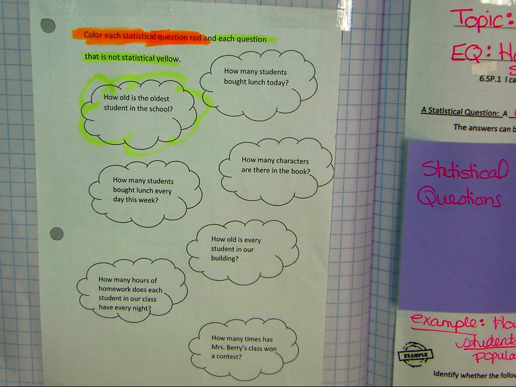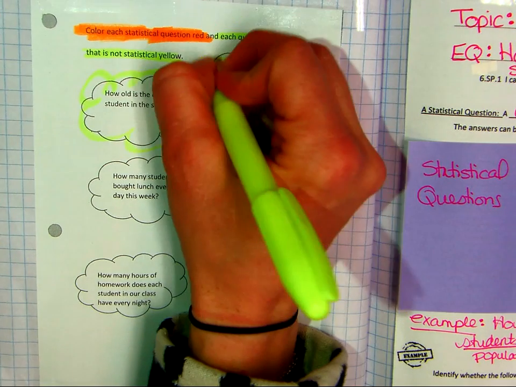How many students brought lunch today? Statistical or not statistical? It is not statistical because you're going to get one answer, right? It didn't say like how many students in the different math classes brought lunch today. It's one answer. You're going to find out 300 students brought lunch. It's only one in particular answer. You would need more variability.